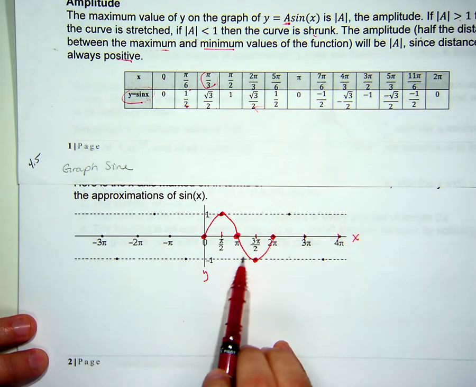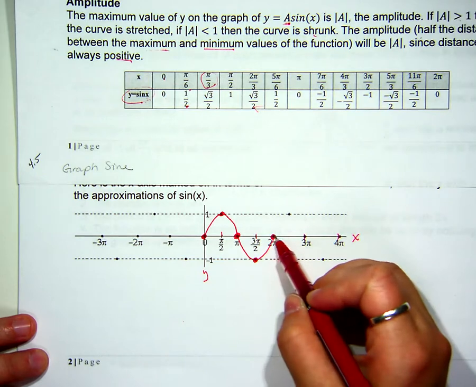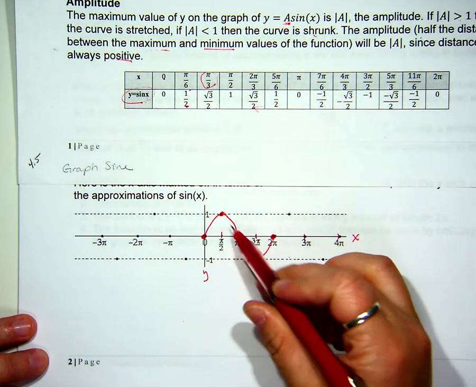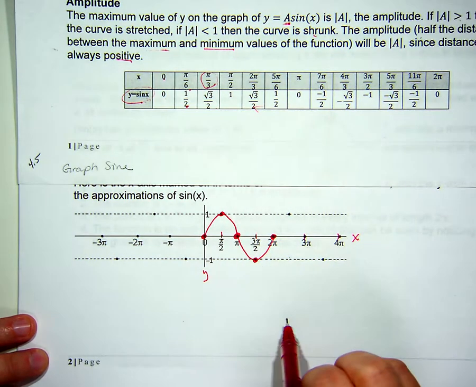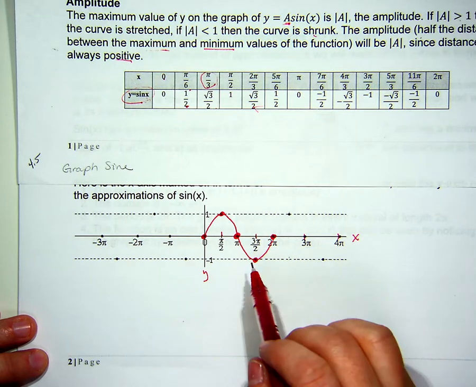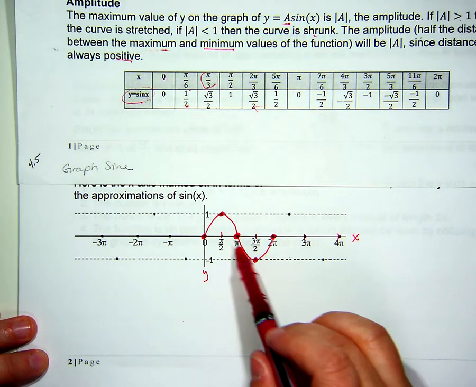So this is one cycle, one top, one bottom, one cycle of the period of the sine function. The period of the sine function is 2 pi, which means that a complete wave, a complete cycle, a complete top and bottom will be made in length from 0 to 2 pi.